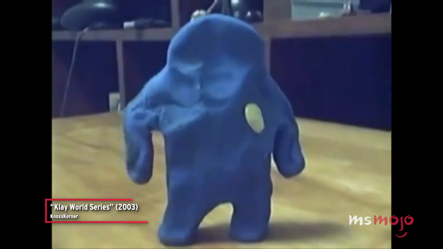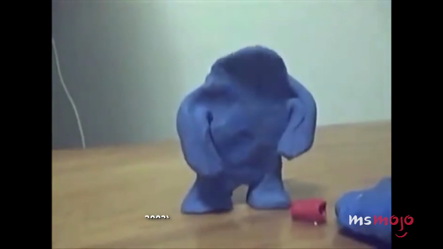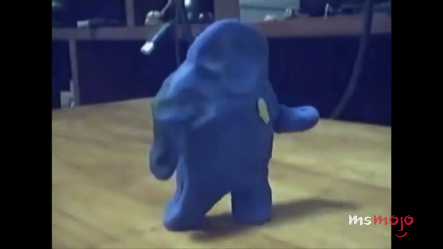Some character designs are simplistic. Robert Benfer's Clay World characters were essentially blue blobs. Morph and Gumby are slightly more sophisticated, as they have faces and mouth movements.